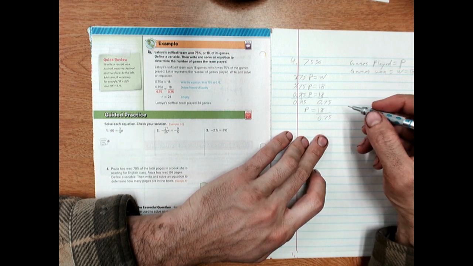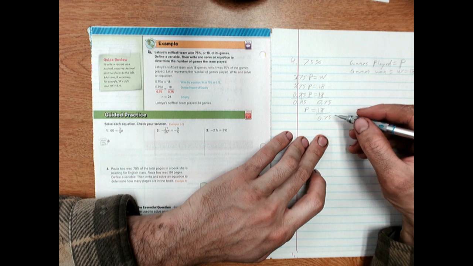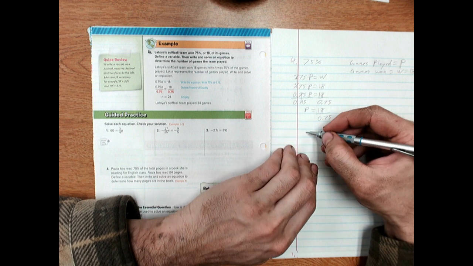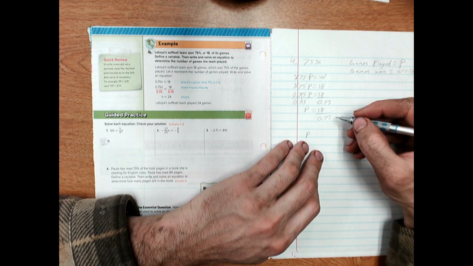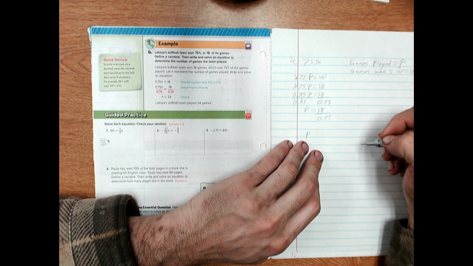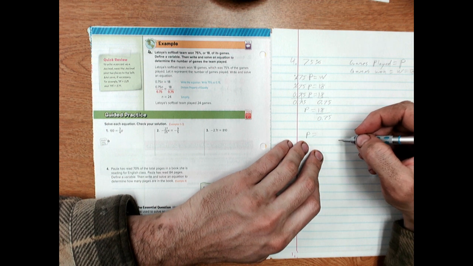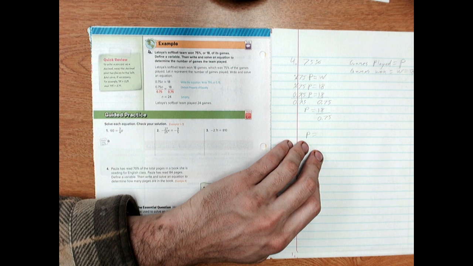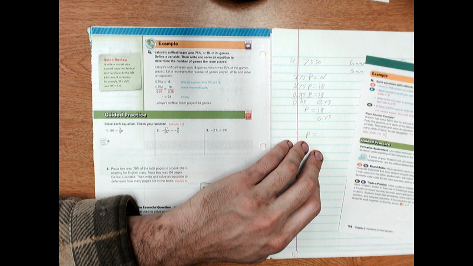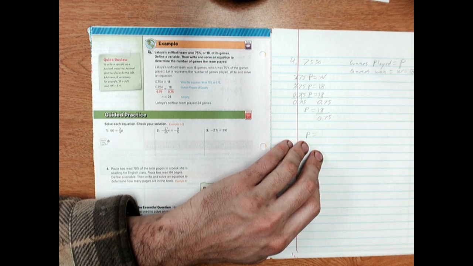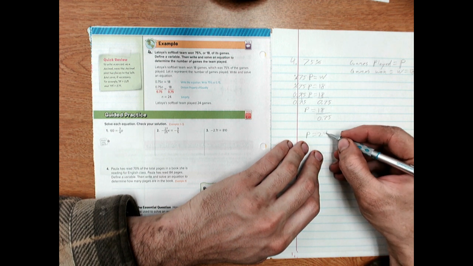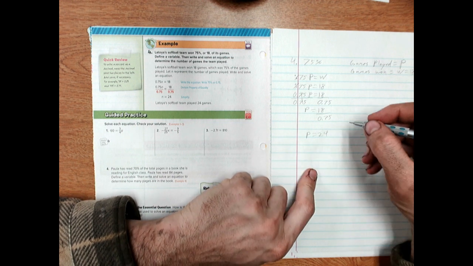It is a little bit easier if you do it as a fraction, but either way, let's see. If you just put it into your calculator like this, you will get 24.